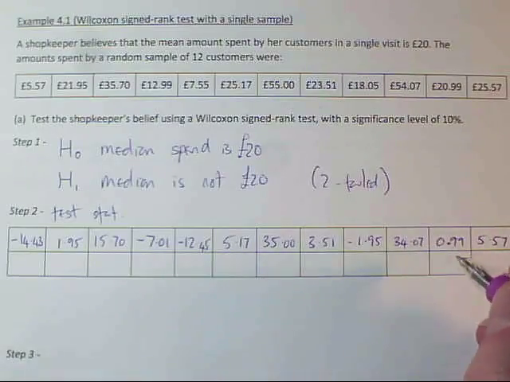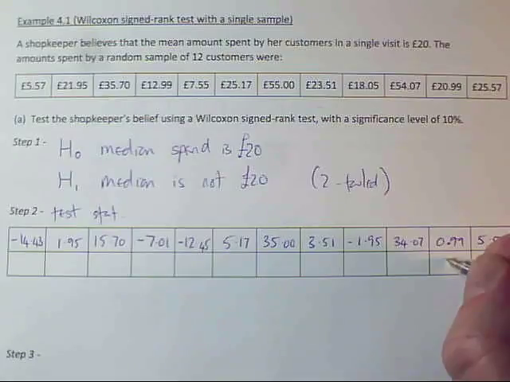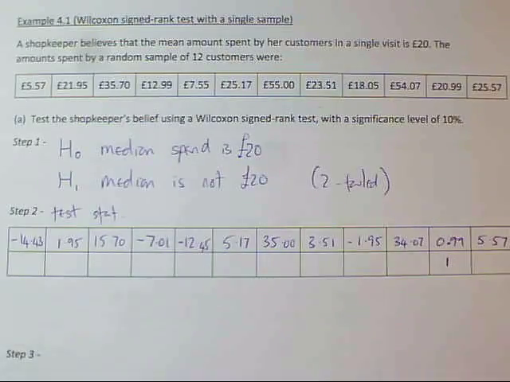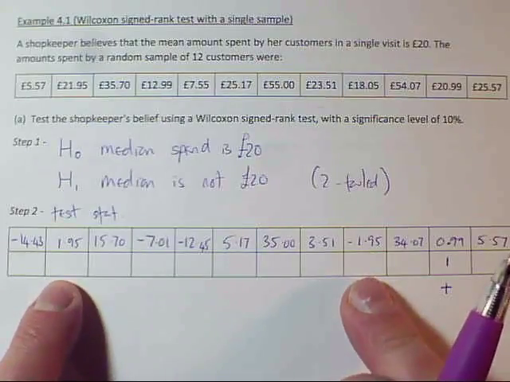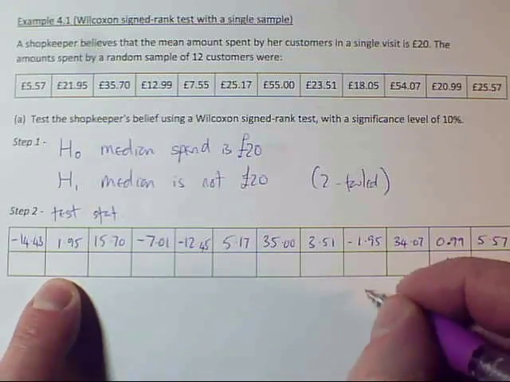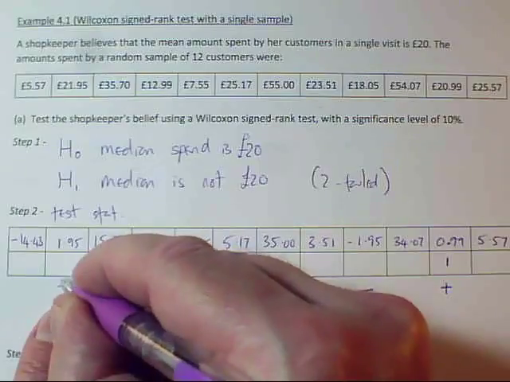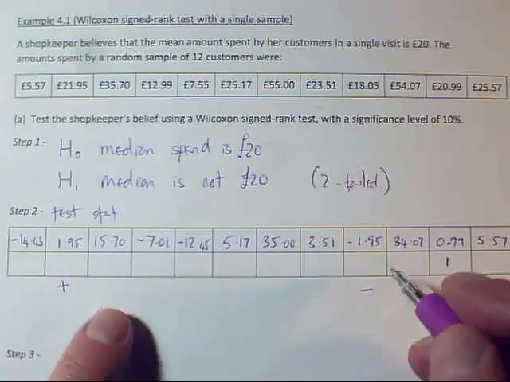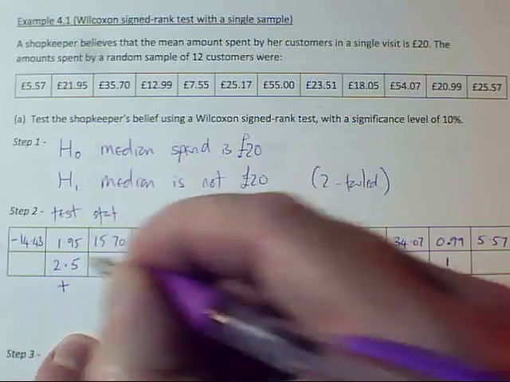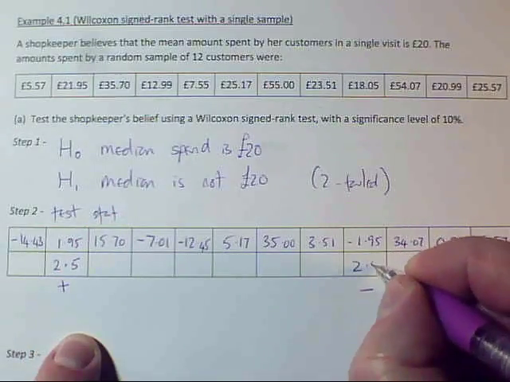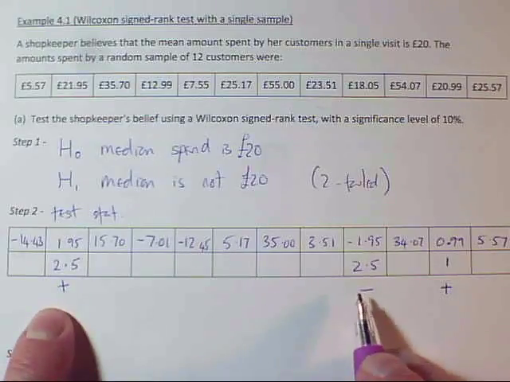So looking at these values, the smallest one in size, which I'm going to give a rank 1 to, is the 0.99. So that's a +1. Okay, and then looking at the next biggest, I've got two differences of 1.95. One's positive and the other's negative, but they're both equally ranked. So this is ranks 2 and 3. As we did with the Spearman, I have to give them both a rank of 2.5. So I deal with tied ranks in exactly the same way.